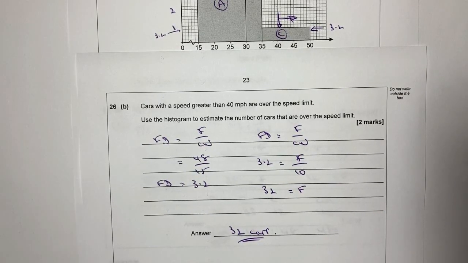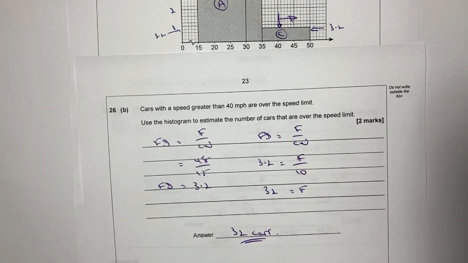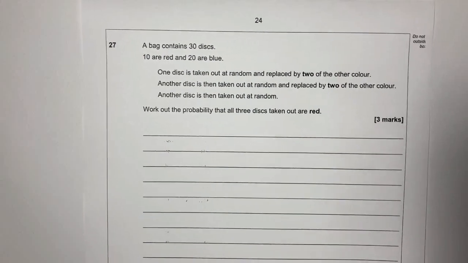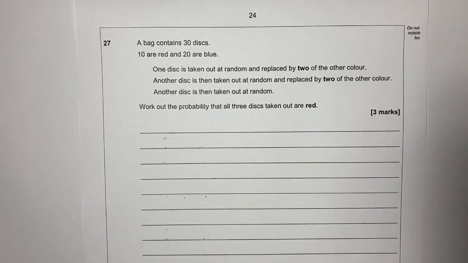Bearing in mind, we are coming towards the end of the paper and we've only got 2 more questions to go on this particular paper. So let's have a look then at question number 27. Now, I must admit, I found this one quite challenging when I first did it.